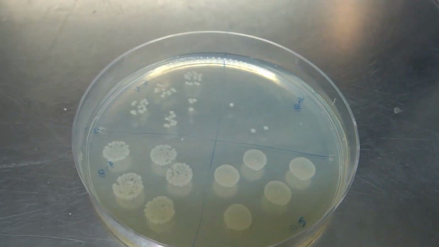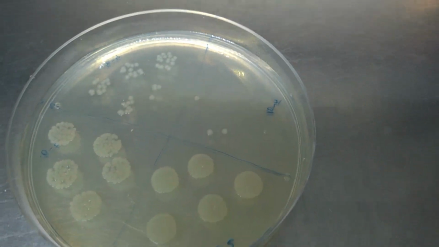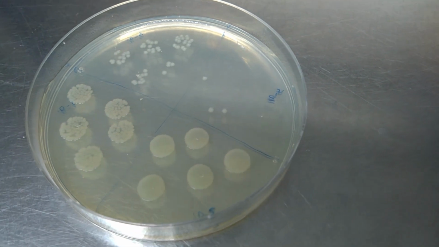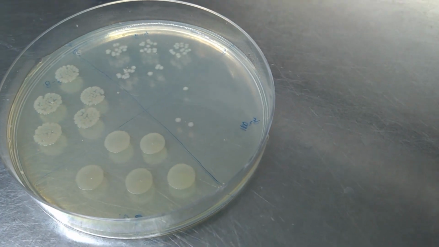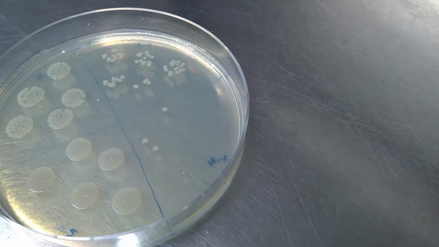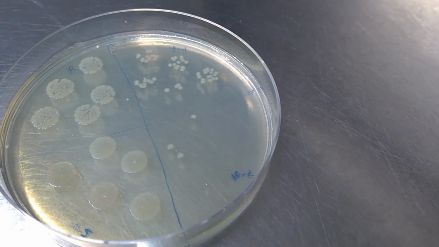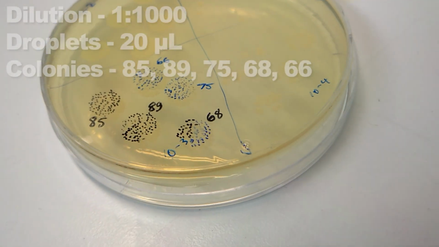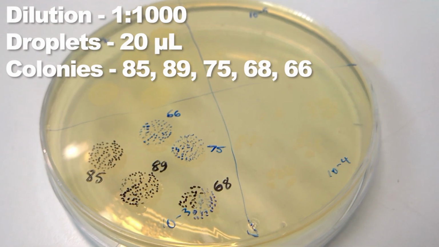Collect the agar plate of droplets from yesterday. Each section of the plate should have a 10-fold difference in the number of colonies from its neighbours. Select a dilution with 30 or more colonies and count them all. Now we can calculate our starting inoculum.